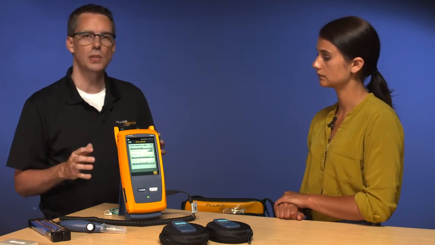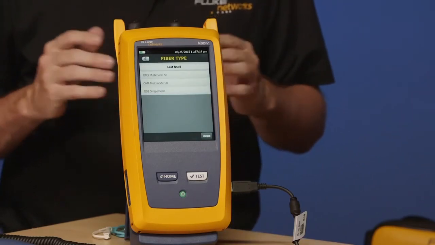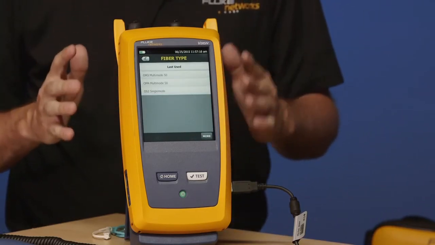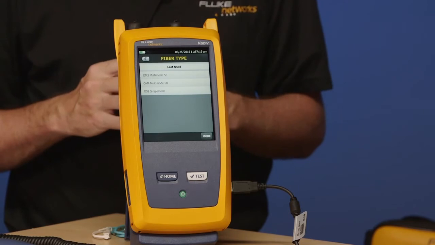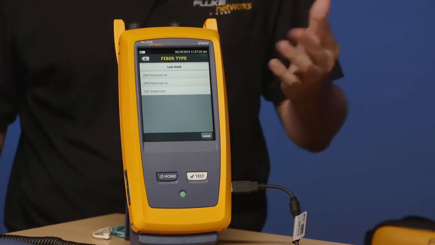So next down on the list is fiber type. So go ahead and tap fiber type for me. So here, this is a brand new tester. These are the three options we've given you in there, and you've got to be thinking there must be more fiber types than three inside the tester. And of course, you're absolutely right.